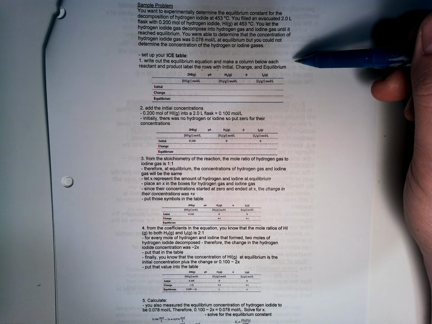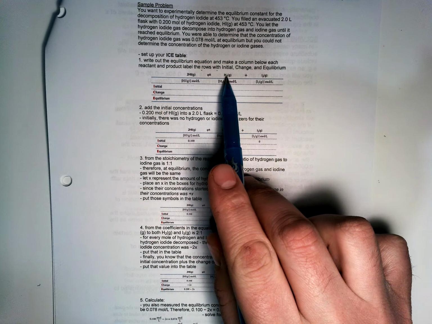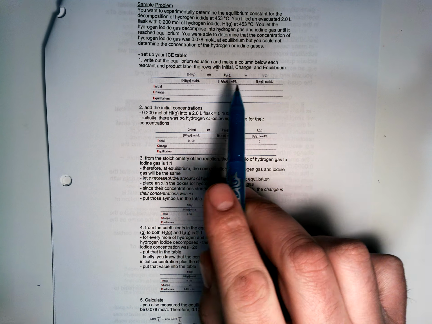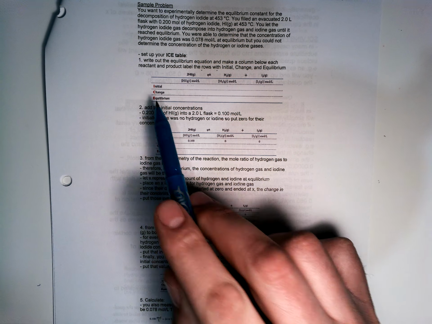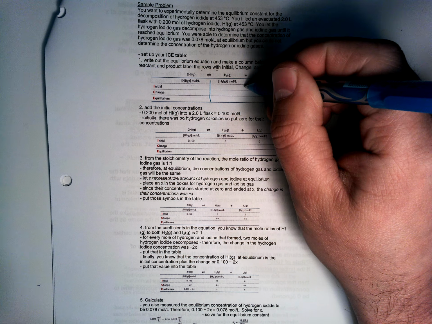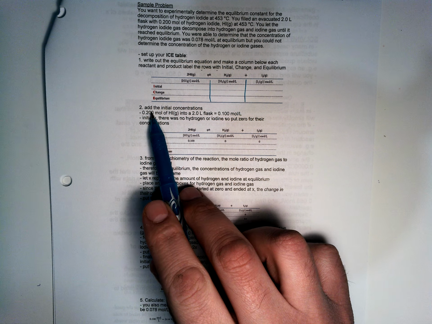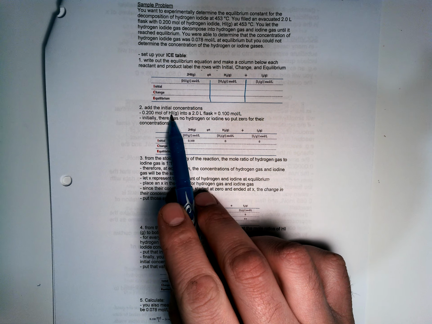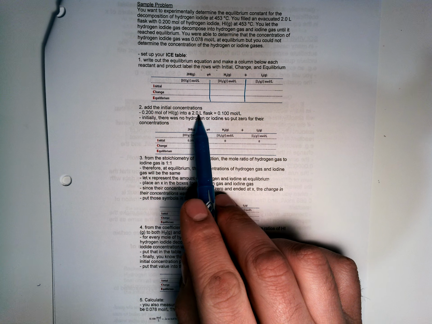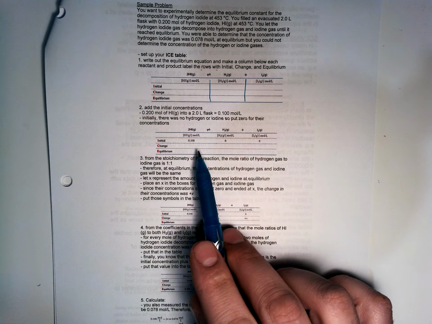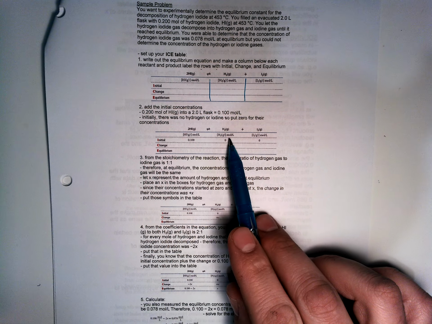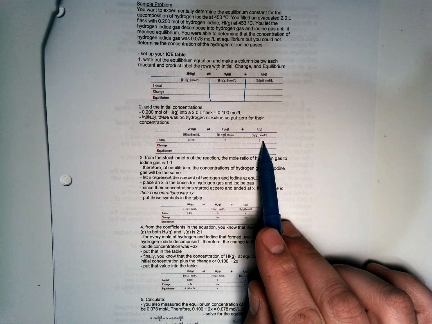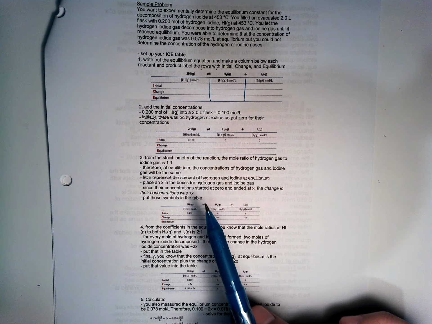We set up our ICE table. We write down our balanced equation, with ICE on the side. Sometimes I like to split these up just so they're a little more clear; it's up to you. We write in our initial concentrations. Initially we have 0.2 moles of hydrogen iodide in a 2-liter flask, so we have 0.1 moles per liter. That's what we're starting with. There is no hydrogen or iodine to start with in that flask, so they're both at 0.